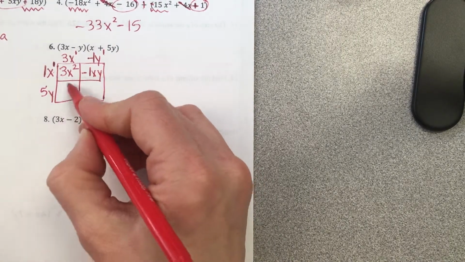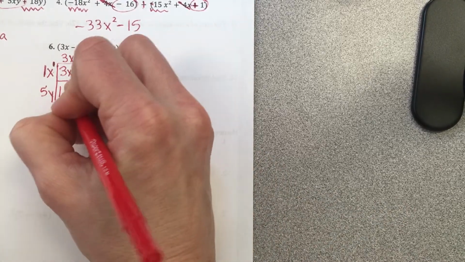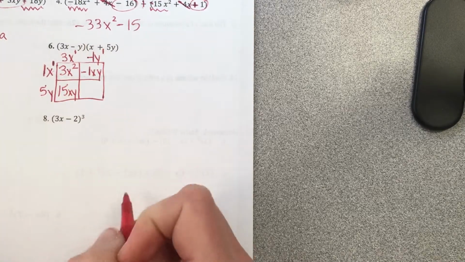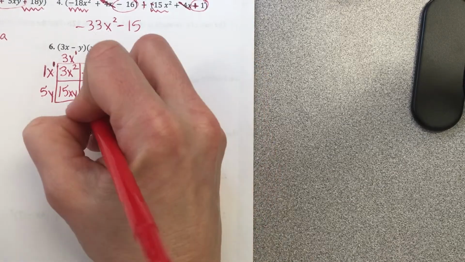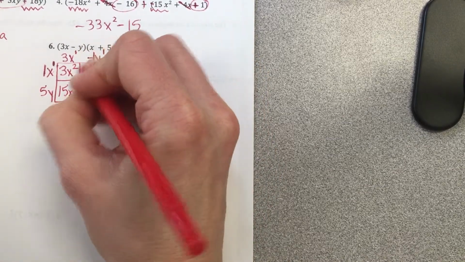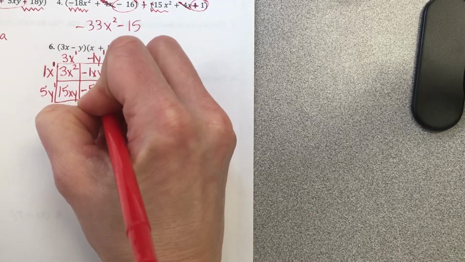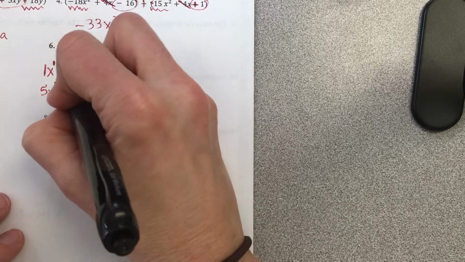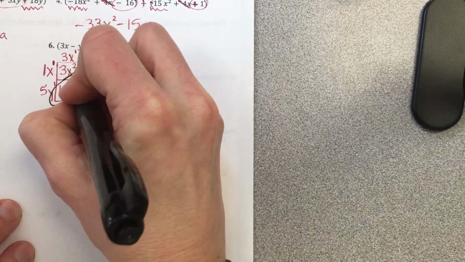All right, in this box, what do you think we're multiplying? Good, 3 and 5, which is 15, and they're different letters, so x, y. You put them in alphabetical order. All right, what am I multiplying in this box? Okay, so negative 1 and 5 is negative 5, and they're both y, so I need to add the little numbers. Okay, remember that your last step is to add the diagonal.